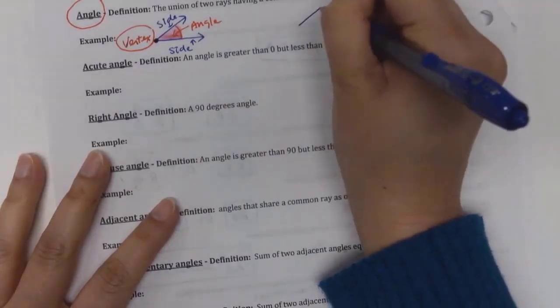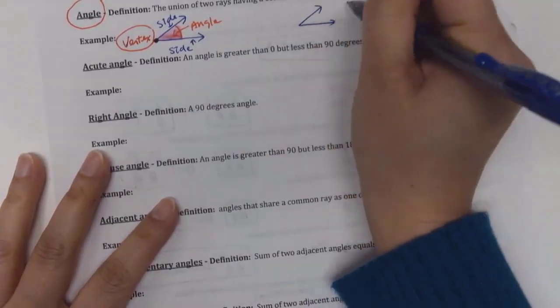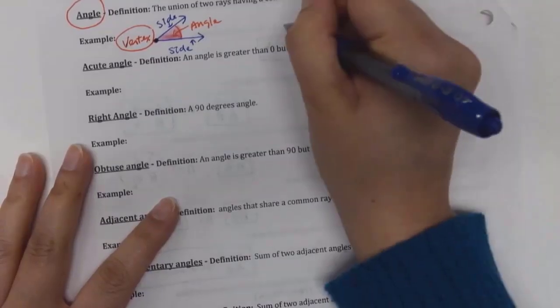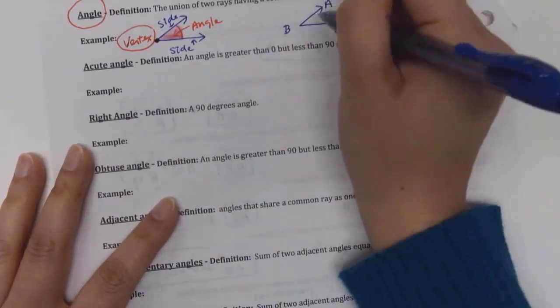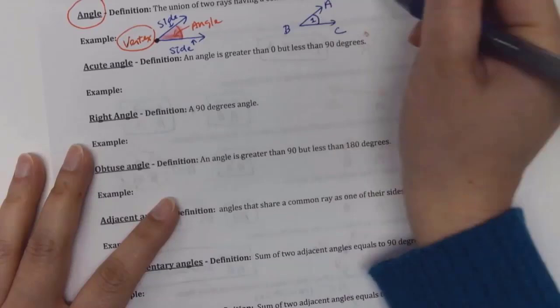If I have this, and call these A, B, C, and this is 1 here.